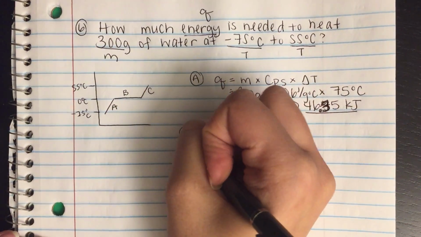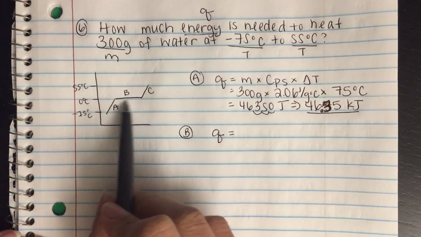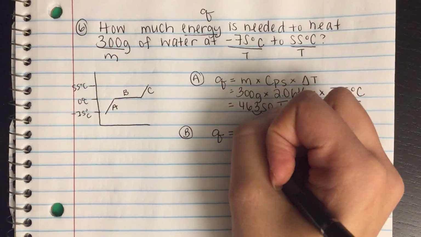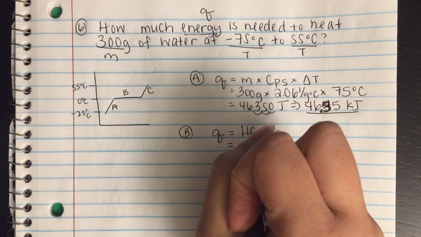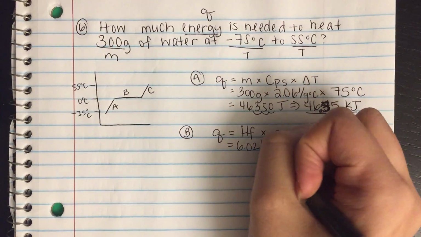Okay, moving on to part B, we have Q, and in here we're melting. So we're going to use the heat of fusion times n, which is our number of moles. Heat of fusion for water is 6.02 kilojoules per mole.